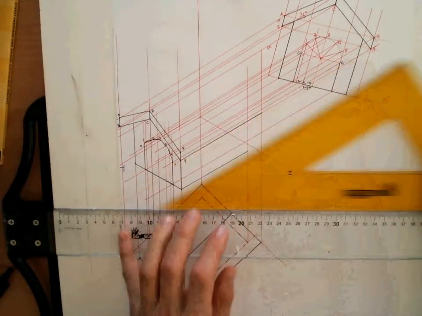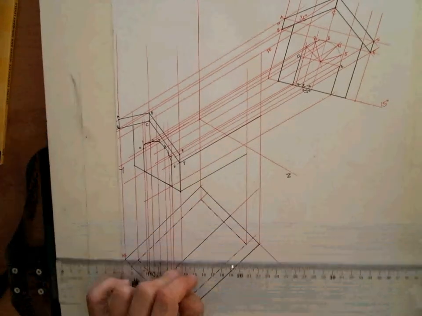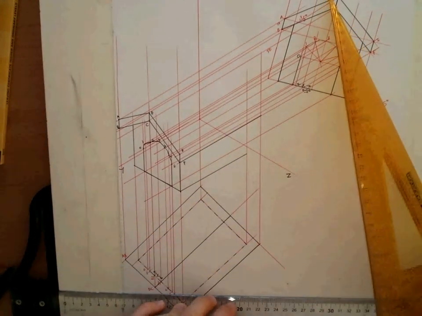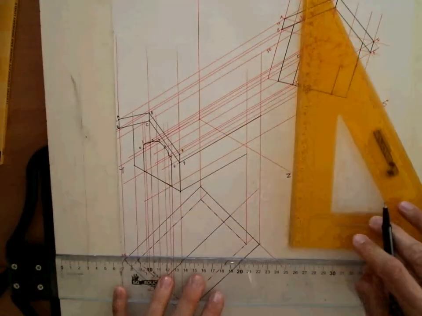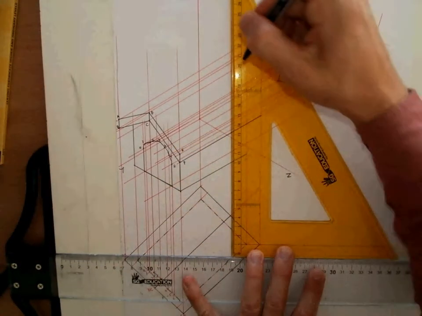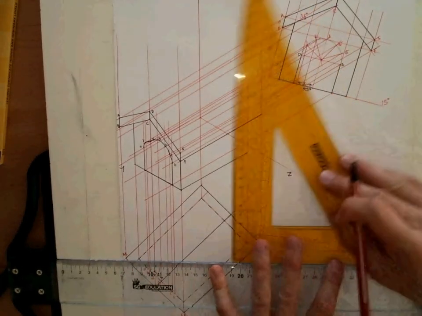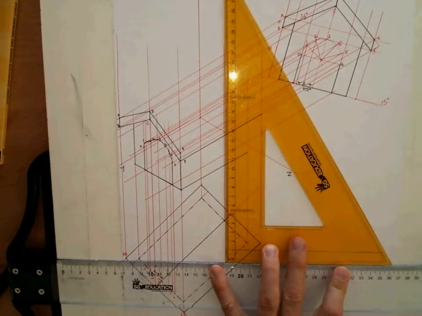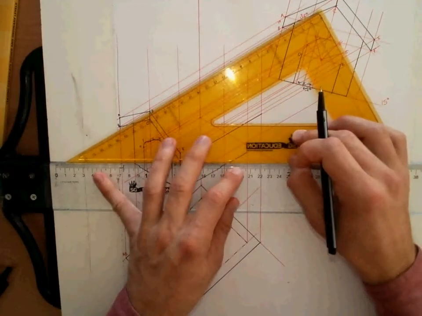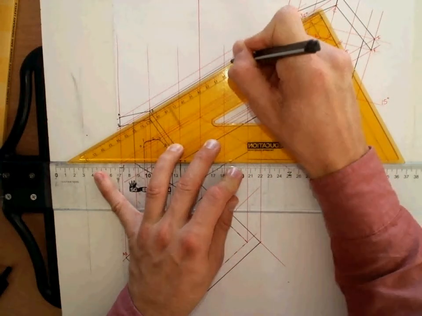Wait, why is the meat in the roof though? That's alright, is it? It just is when it's in axonometric. Mine all go into the roof. Sorry? Mine all go into the roof. They all go into the roof. Yeah. Okay, I'll be with you in 2 seconds.